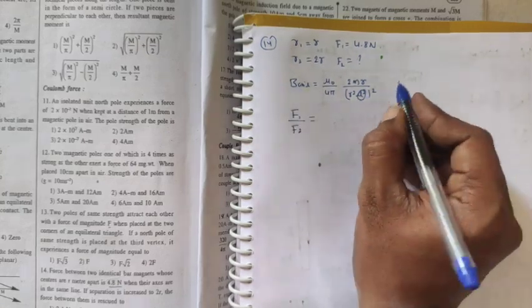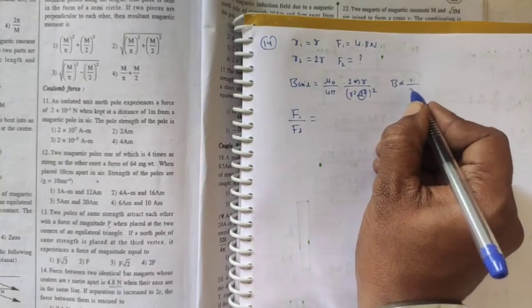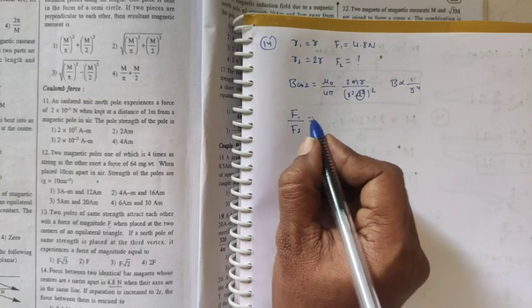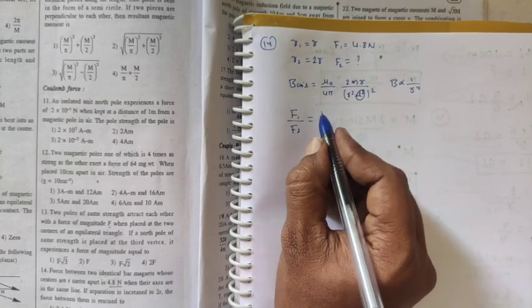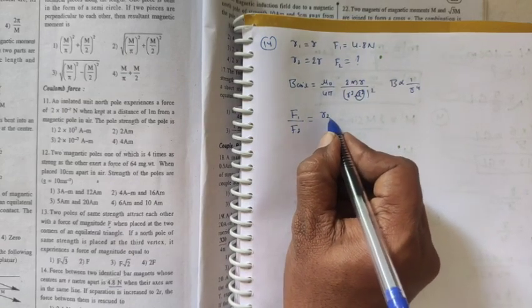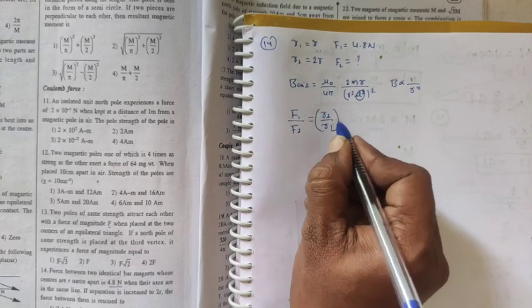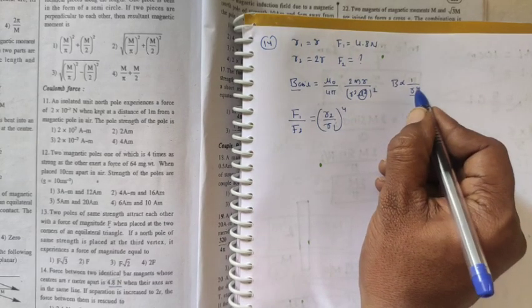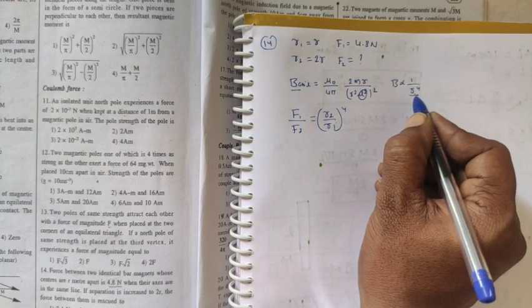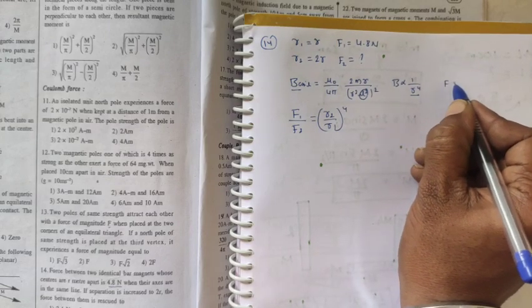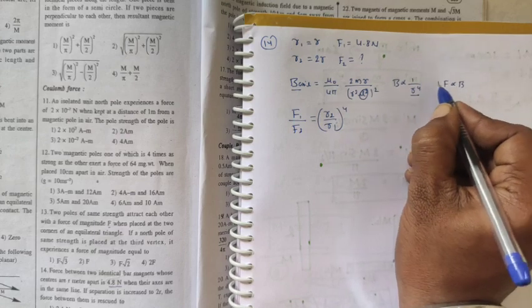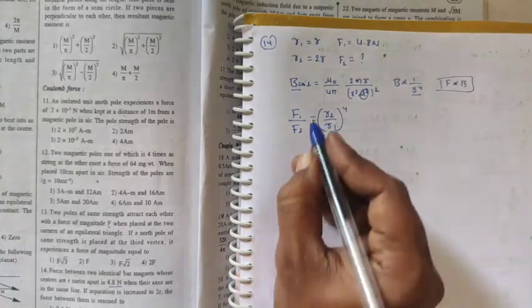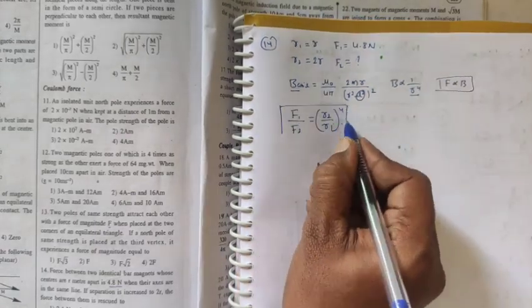So B is inversely proportional to r to the power of 4. Then similarly F1 by F2 is equal to R2 by R1 whole to the power of 4. Why? Because magnetic field is inversely proportional to the fourth power of the distance, and force and magnetic field are directly proportional. So I made the equation like this.